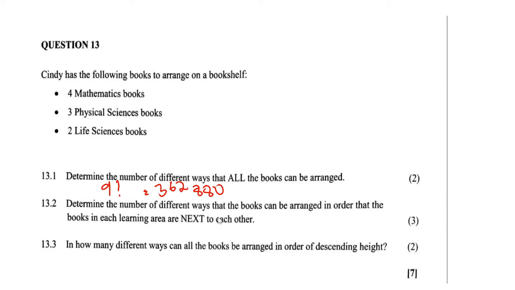And then 13.2 says determine the number of different ways that the books can be arranged in order that the books in each learning area are next to each other. So now we must arrange the books in such a way that the learning areas are next to each other. If we are to arrange the mathematics books, we can arrange them in 4 factorial ways. The physical science books, 3 factorial ways. And the life science books, 2 factorial ways.